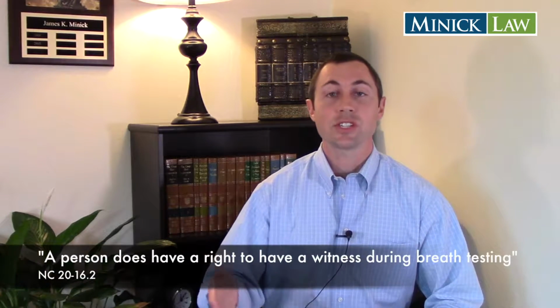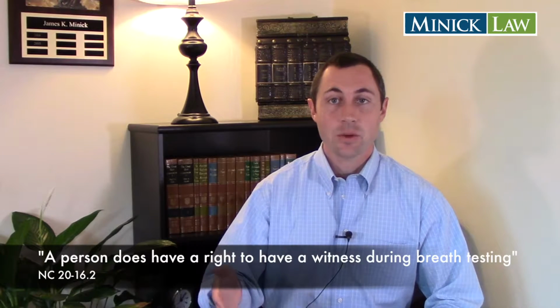In North Carolina, under 20-16.2, a person does have a right to have a witness during breath testing, during the Intoxilyzer test. The defendant can waive that right. The easiest way to determine whether or not the defendant requested a witness is to look at the Refusal Rights form. It's form DHHS 4081. And on that form, there will be a box indicating whether or not the defendant requested a witness. A box for yes, the defendant requested a witness, or a box no, check no.